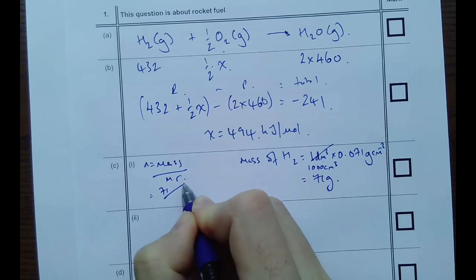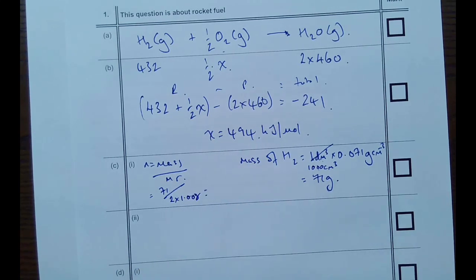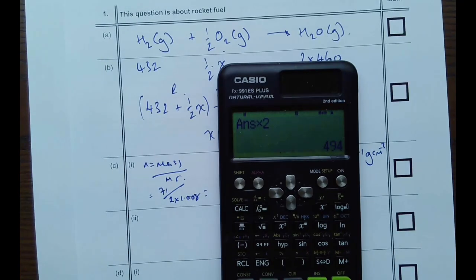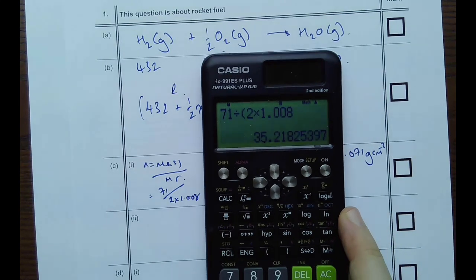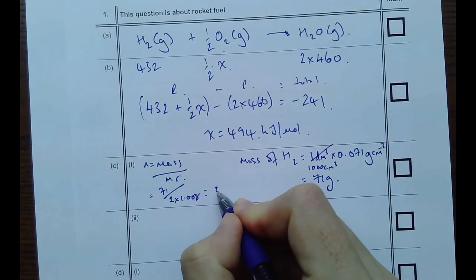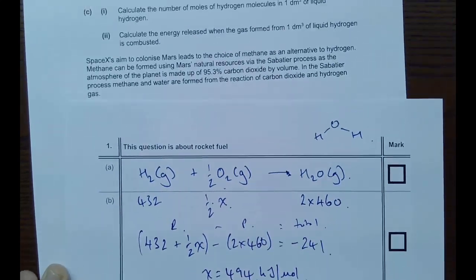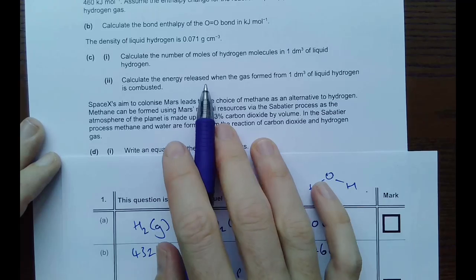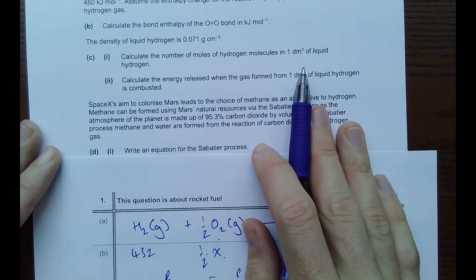So then I can just go ahead and put this in here. So that's going to be 71 divided by 2 times 1.008. So I get 71 divided by 2 times 1.008 gives me 35.2 moles. And then the next part says, calculate the energy released when the gas formed from 1 decimetre cubed of liquid hydrogen is combusted.